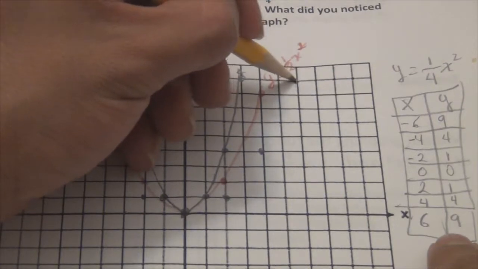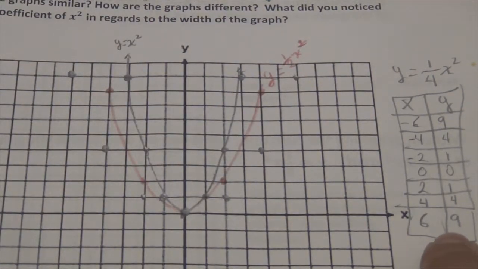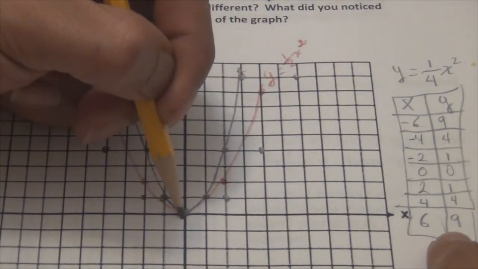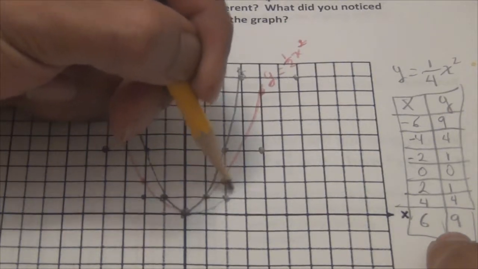Okay, you see where this is going, right? So now let me trace this.